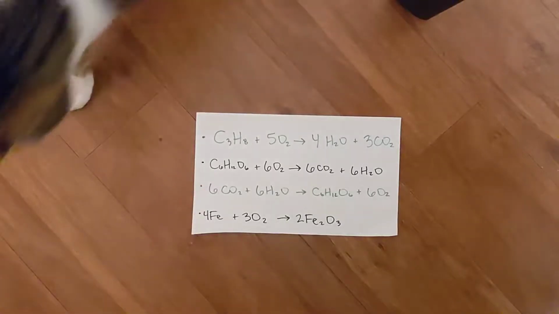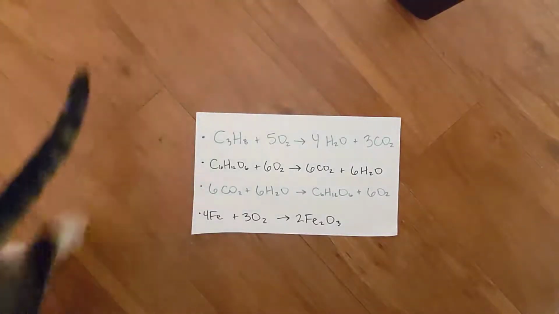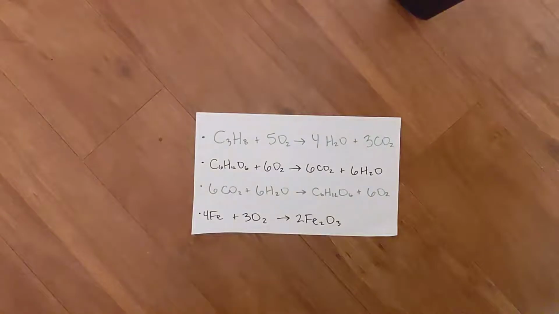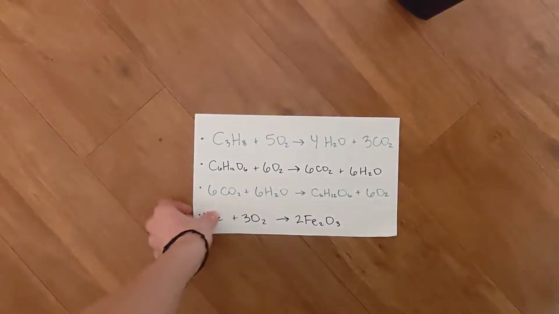The second example is the example for cellular respiration. This third is photosynthesis. It's what happens in photosynthesis. And this fourth is the process of iron, so iron metal, being turned into rust. So you experience chemical reactions every day all around you, even when you're not aware that they're happening.